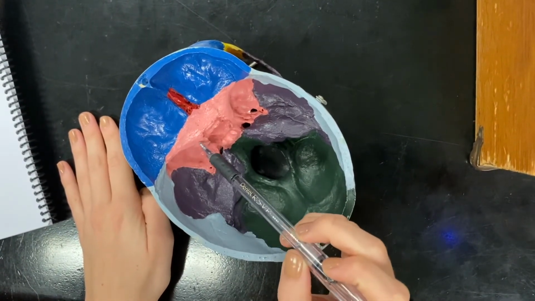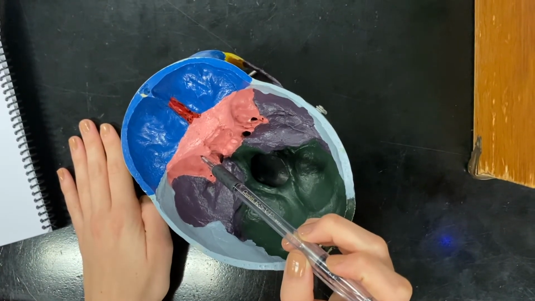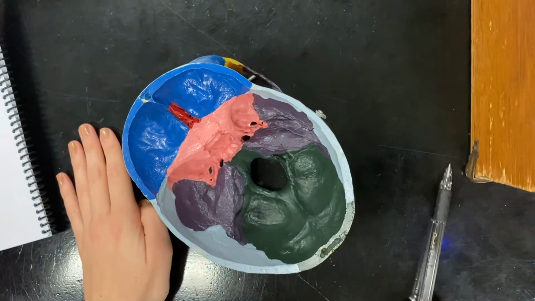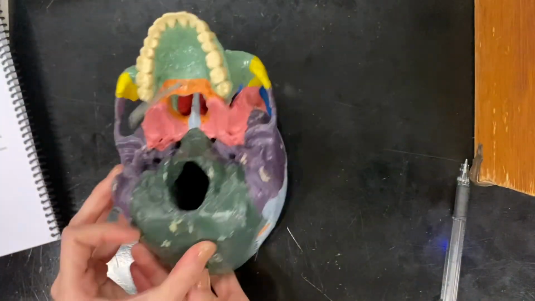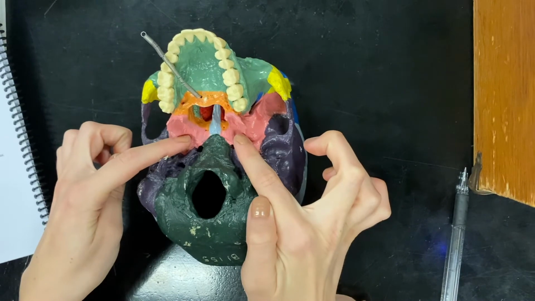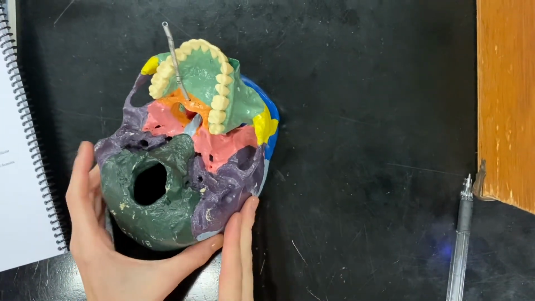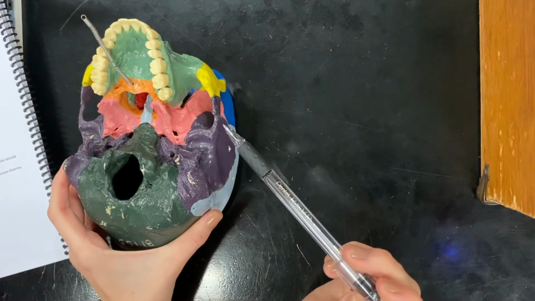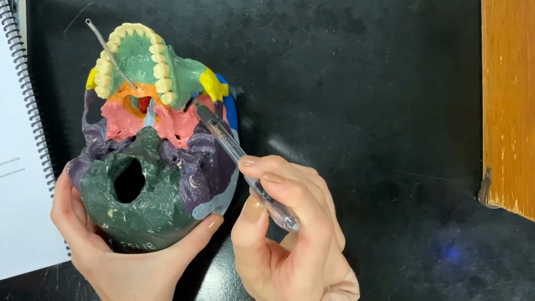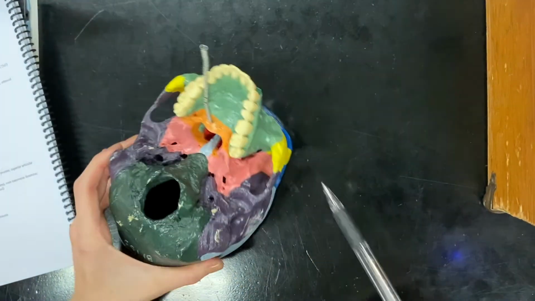So lesser wing, greater wing, and then the pterygoid process is, if we flip it the other way, this is the pterygoid process here. The sinuses are a little bit hard to see, but the sphenoid sinus is going to be right here, bilaterally.